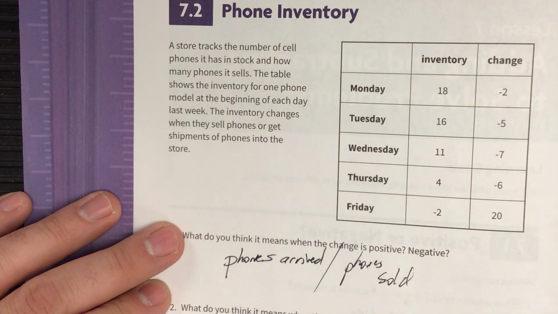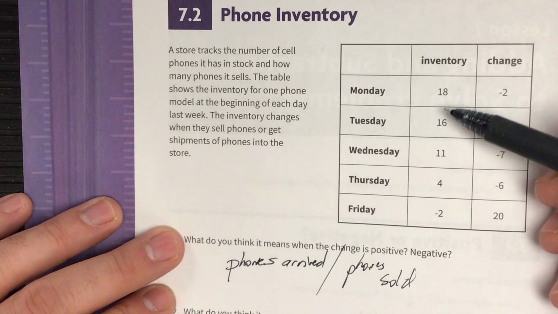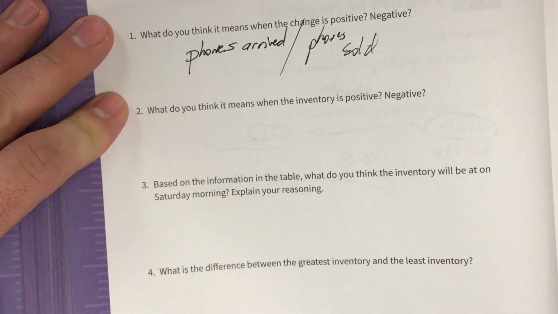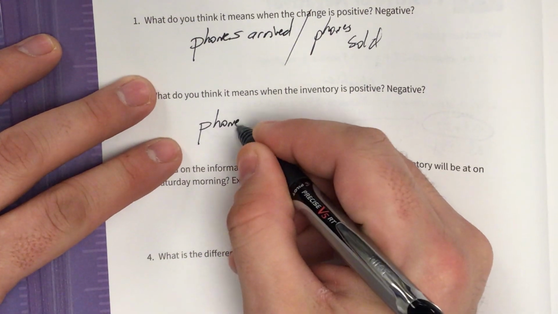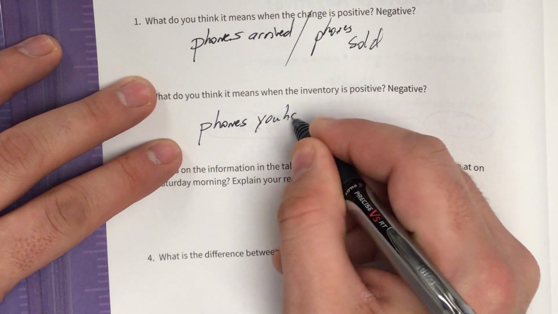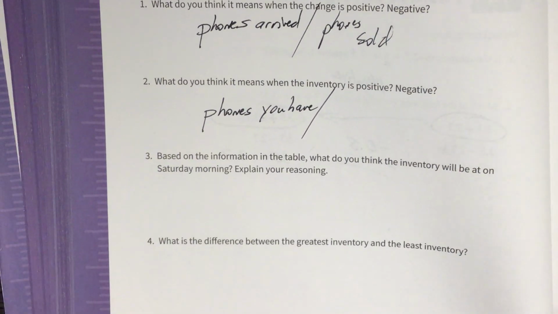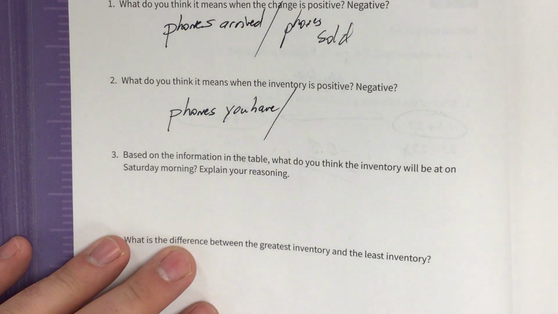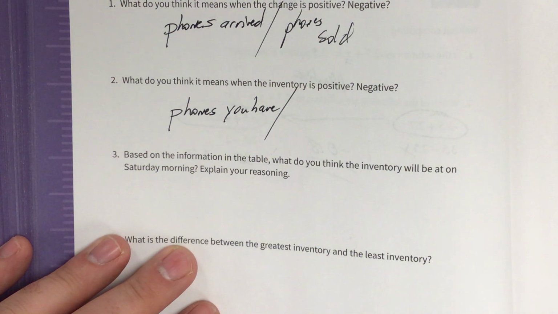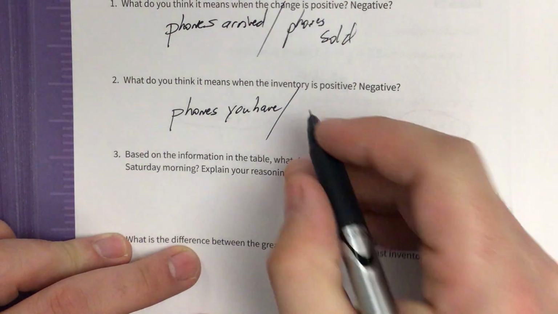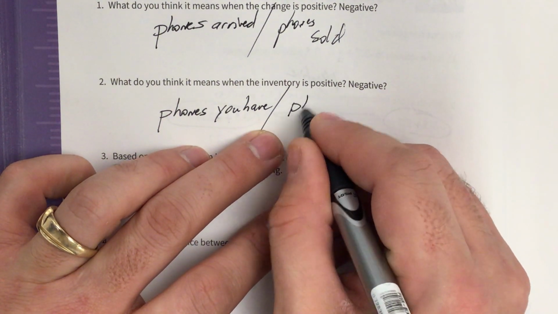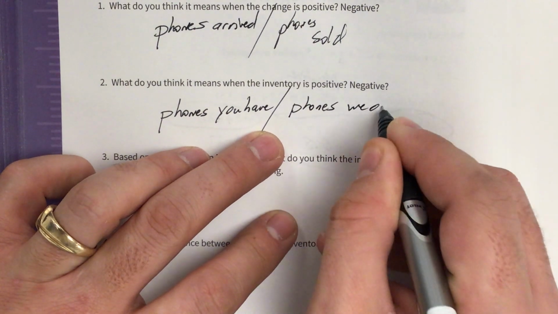Okay, what do you think it means when the inventory is positive? So these are all positive. What does that mean? How many we have? Yeah, in stock. Phones you have, phones in stock. Negative, like on Friday. Kind of already talked about it. Somebody other than Ryer? Phones we owe customers.